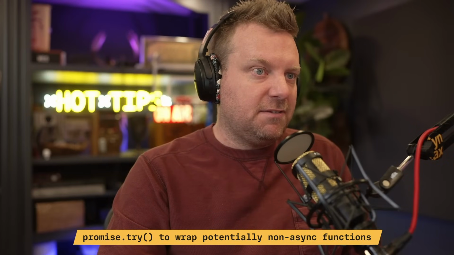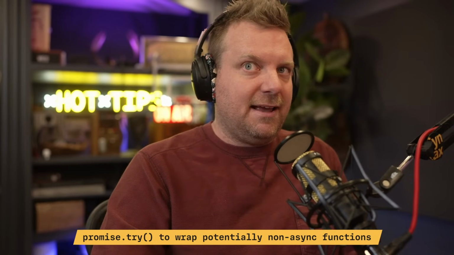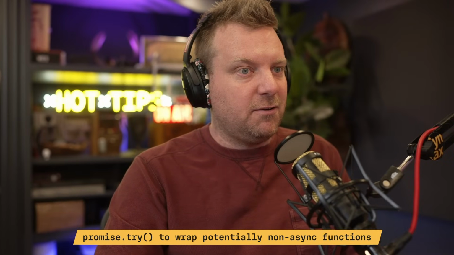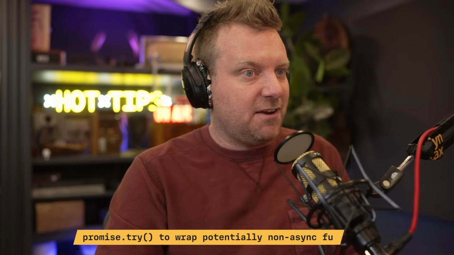Yes, totally. We also have promise.try, which is relatively new. And if you are writing a bunch of promise-based code and you have a function that you don't necessarily know if it is promise or not, or if you simply just want to maintain the same syntax for everything, wrapping your function in a promise.try will allow you to handle your errors as if it were a promise or not. So if you're chaining a whole bunch of stuff and somewhere in that chain you have a synchronous function that is not returning a promise, you can kind of fake it into a promise by wrapping it in a promise.try.